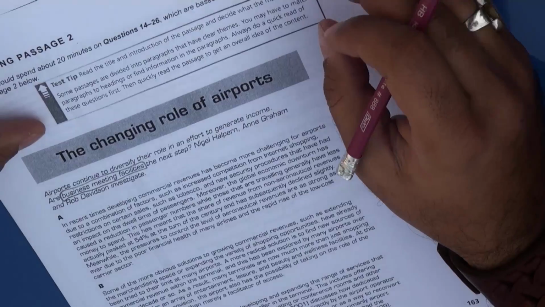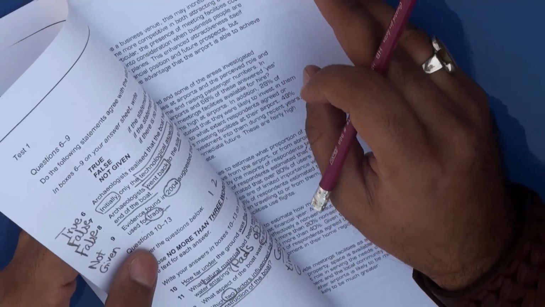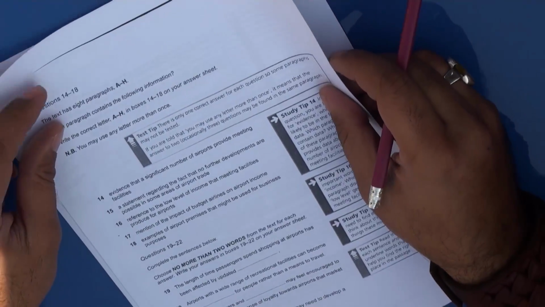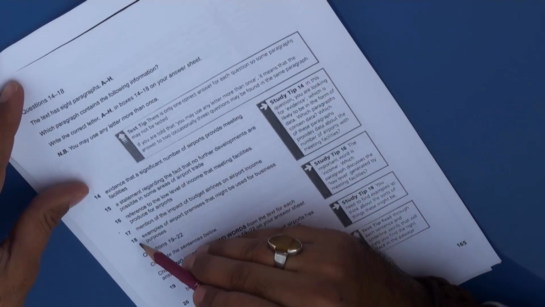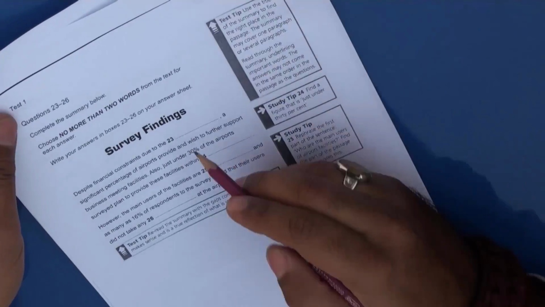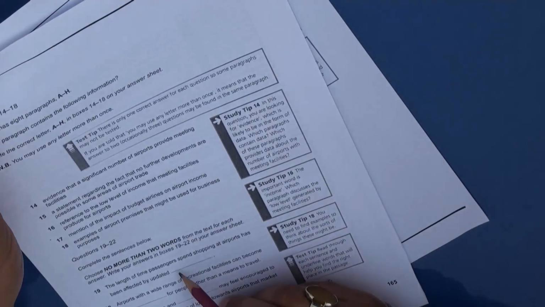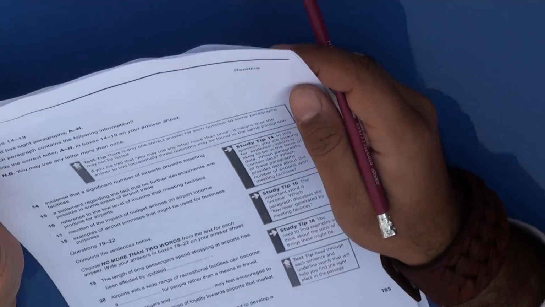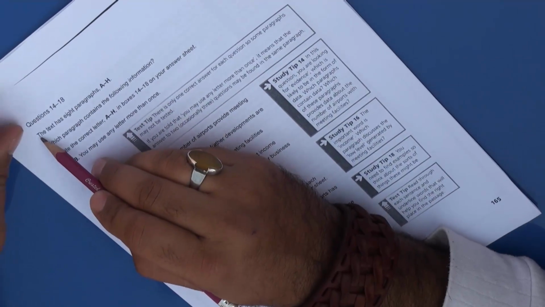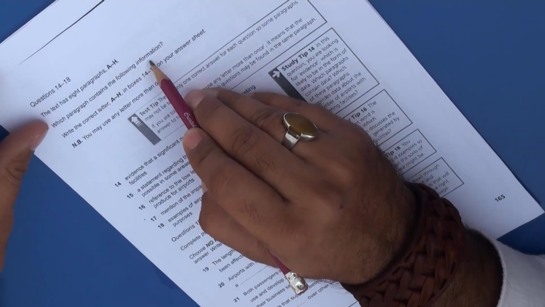Okay, now we need to see what the questions are. So we read the title and we read this thing. Now we got to see what the questions are. We have questions 14 to 18, then 19 to 20, and then we have questions from 23 to 26. We find summary completion, sentence completion, and this is locating information in the paragraph. The text has 8 paragraphs, A to H. Which paragraph contains the following information?